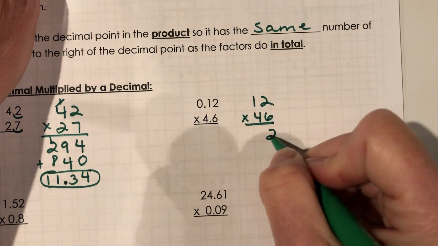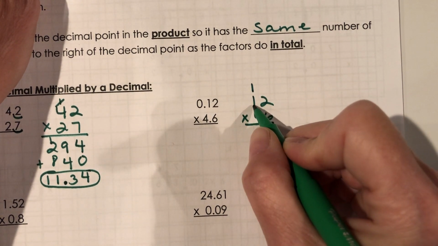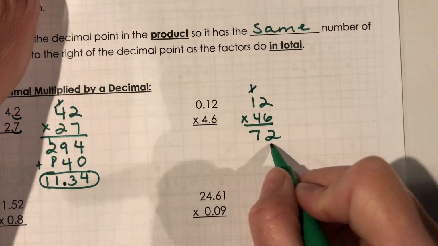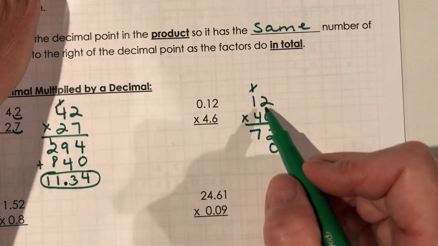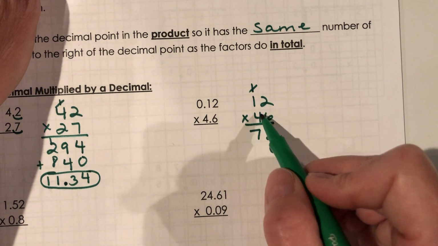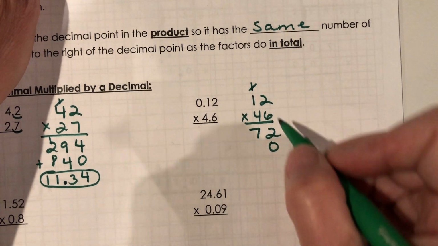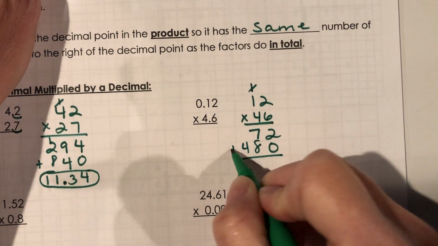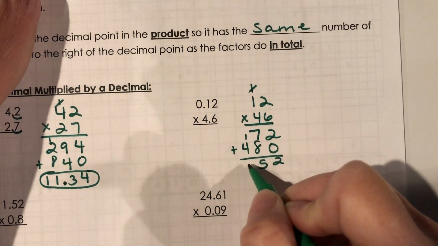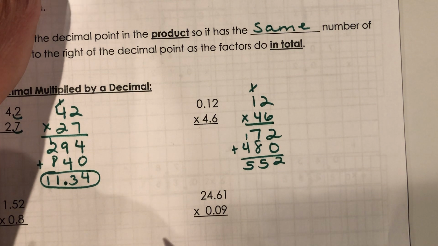6 times 2 is 12. 6 times 1 is 6, plus 1 is 7. I put my 0 here because this is really 40. And multiplying by 40 is the same thing as multiplying 12 by 4 and then by 10. And we know that's where the 0 comes from. 4 times 2 is 8. 4 times 1 is 4. And we put them together. You get 552 to start.